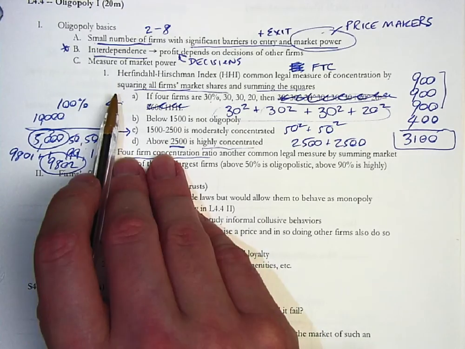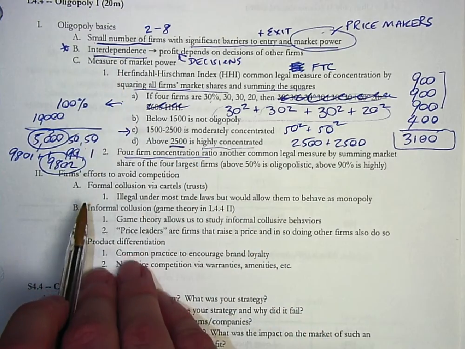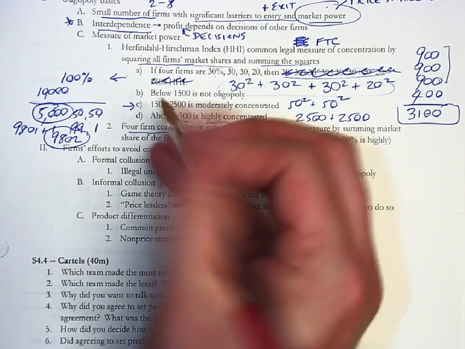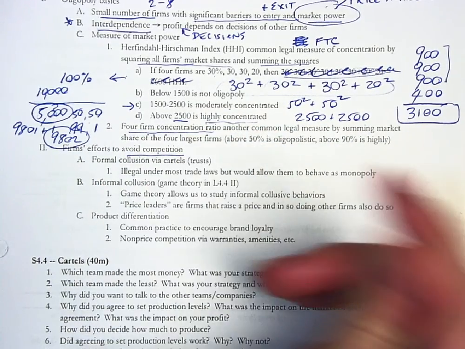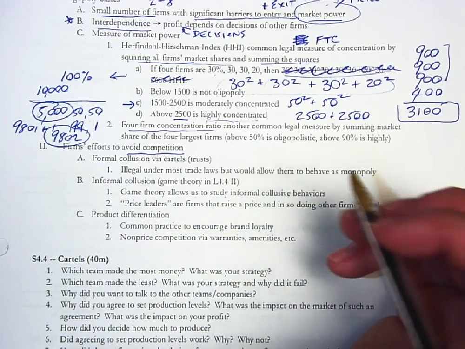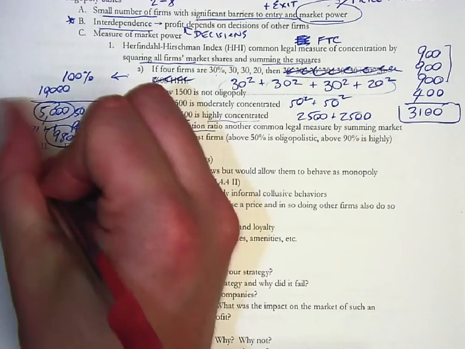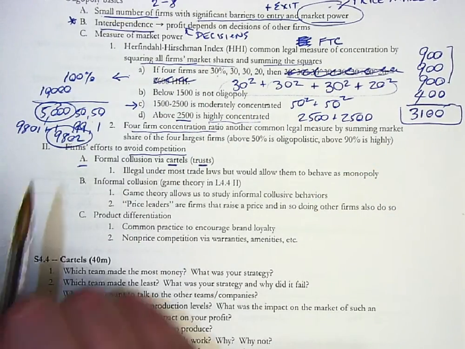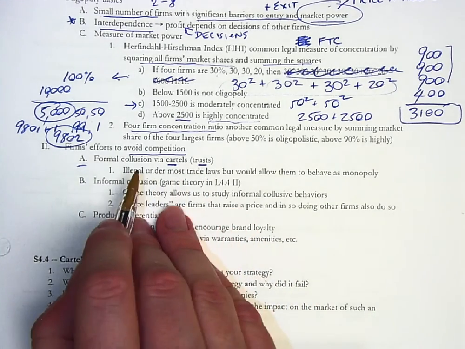Okay. Now, here's an interesting thing that we do start to see with oligopolies. So these are the ways we measure them. These are their key characteristics. Here's things that we start to observe. Firms in oligopolies will actually try to avoid competition. They try to avoid competing with each other. They don't want to get in each other's ways. And there are 3 ways that they do that. One is they form cartels. These are sometimes called trusts. And most American laws prevent their formation.